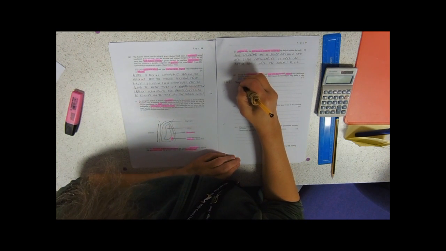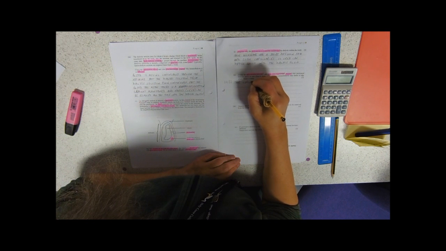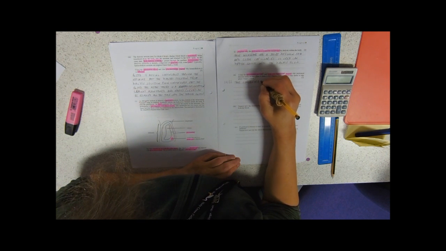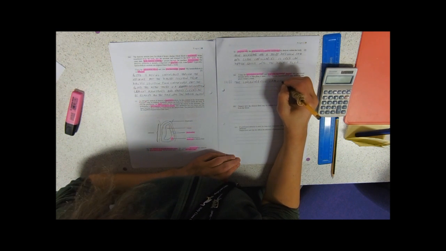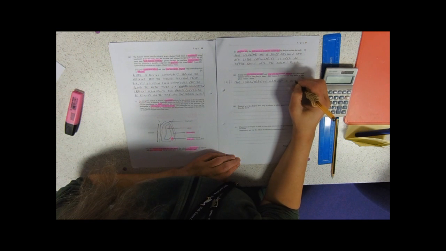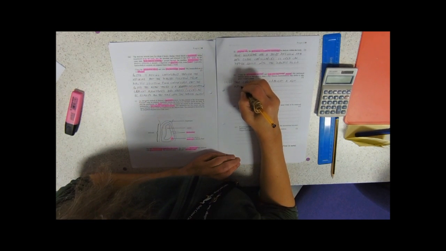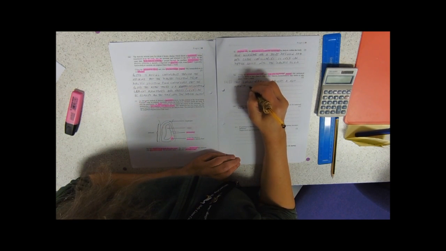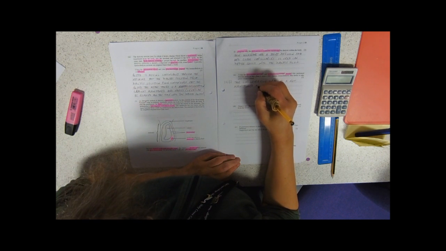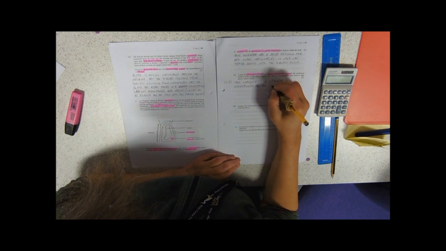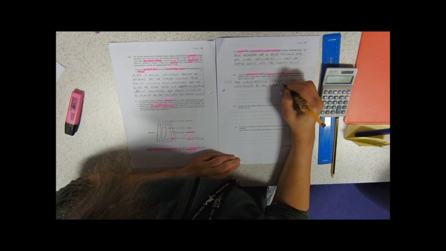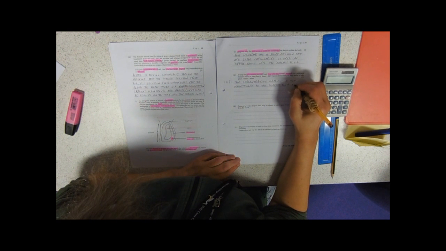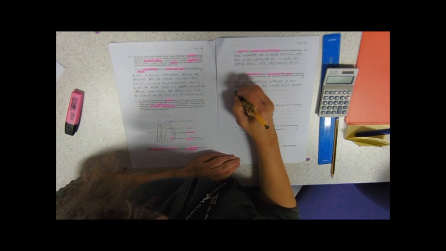So the concentration gradient, let's start with that. Concentration gradient is not maintained. As the dialysis fluid remains, what did it say, in the body.